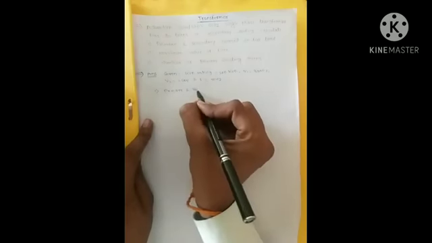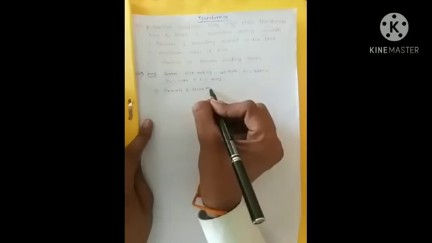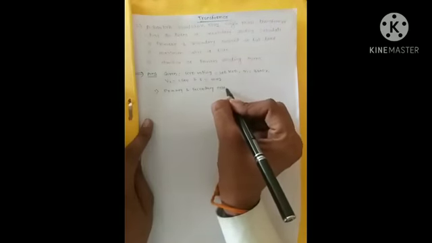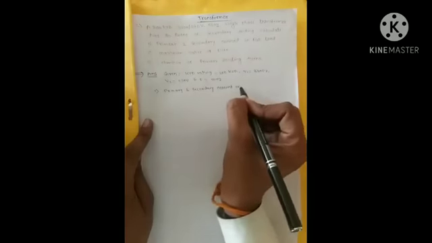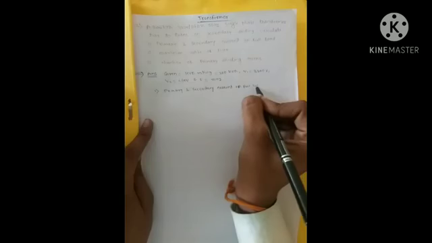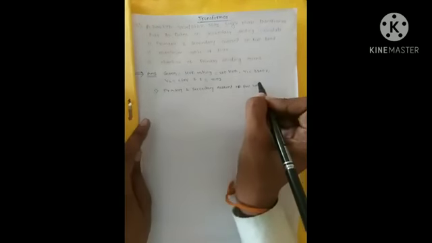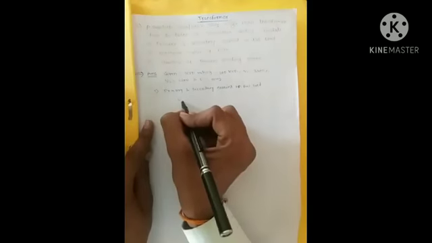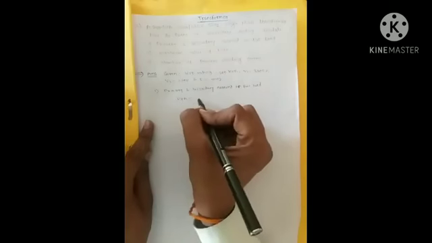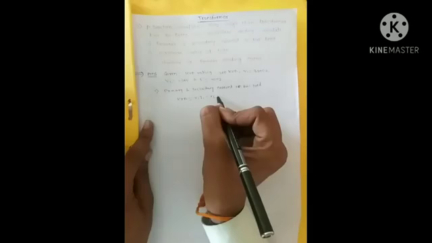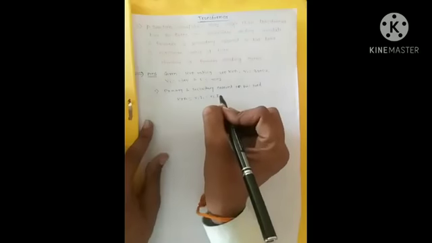To calculate this primary and secondary current, we have to use the formula of kVA, that is V1 into I1 equals V2 into I2.